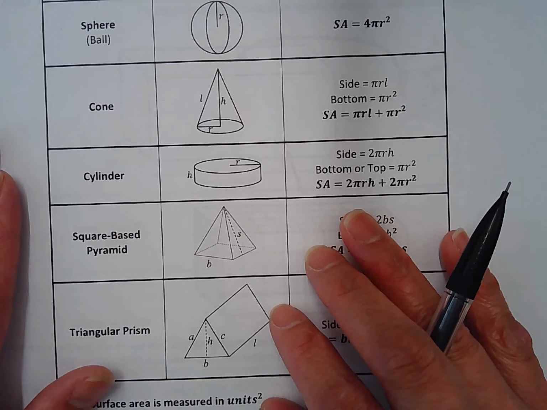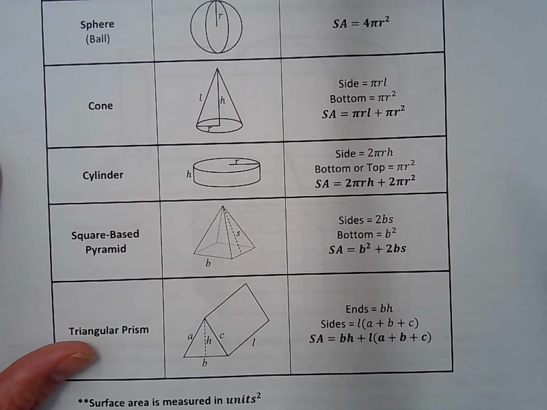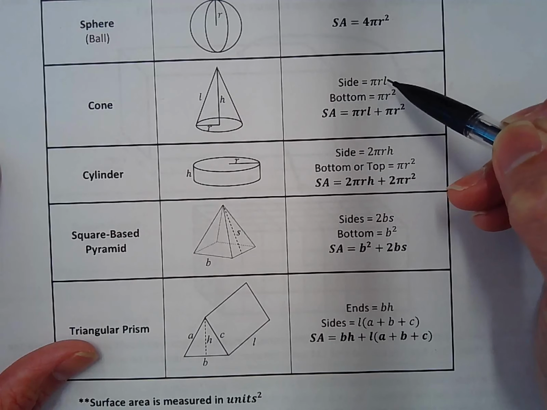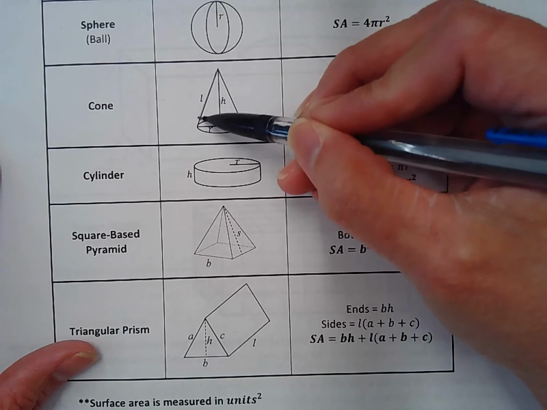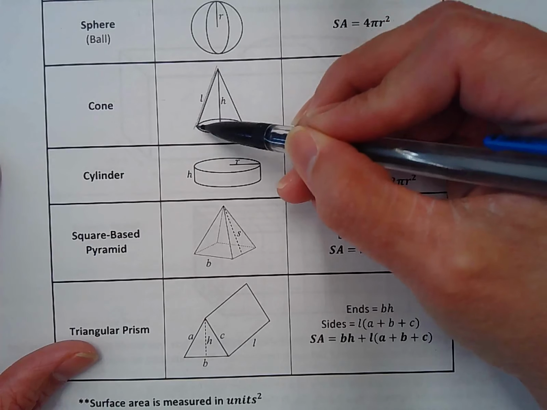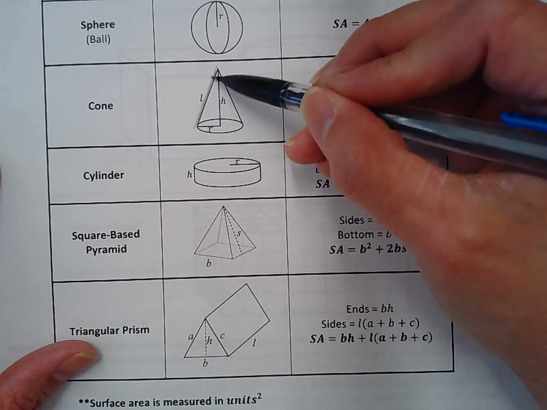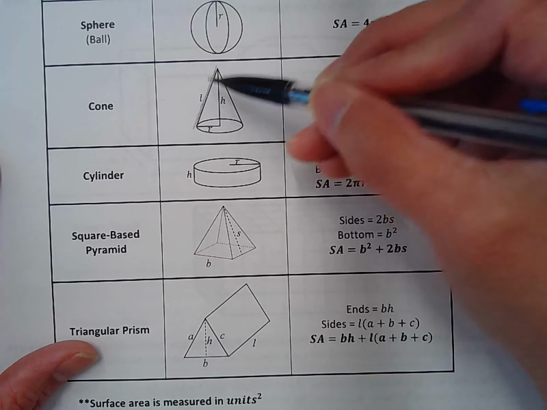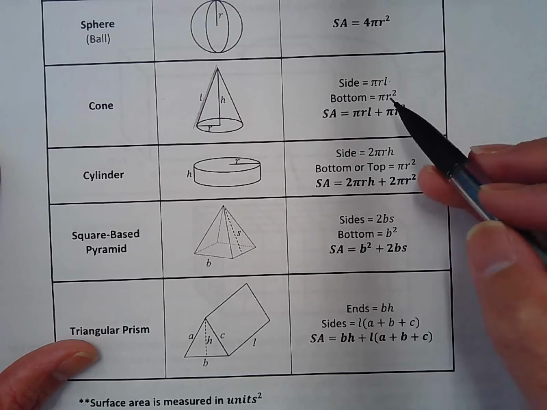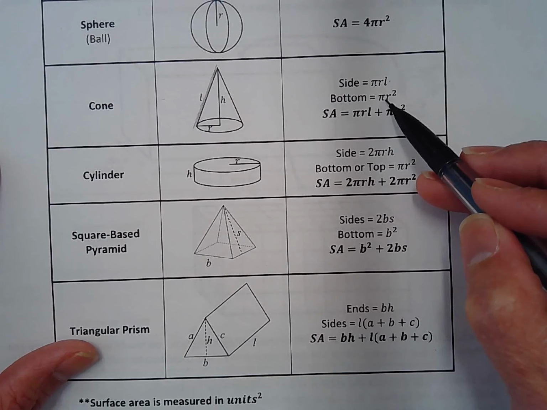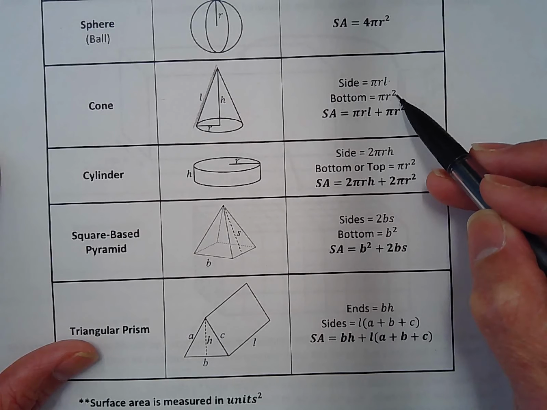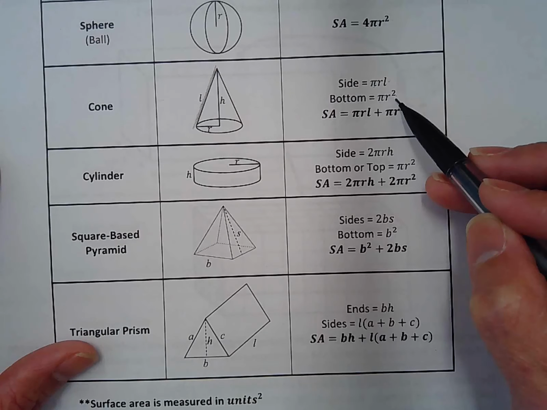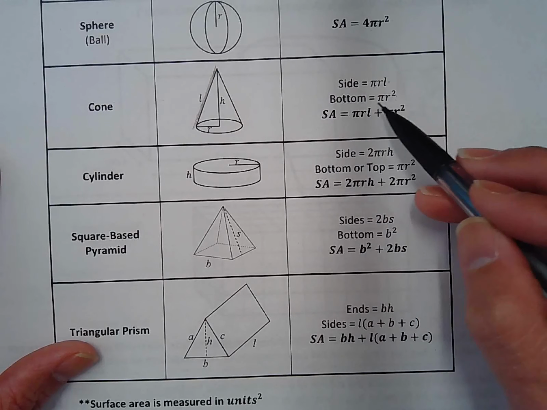Cone. We said there are 2 parts of the cone. The fan part is pi r l. Some formula sheets say pi r s, the slant, but this one here, they put l. That's okay. And then the bottom, which is a circle, it's pi r squared, right? That's a circle area formula. So the whole thing is that.